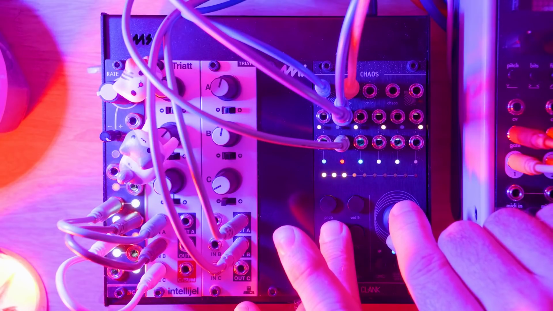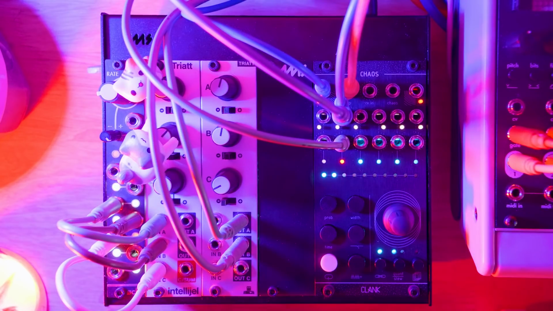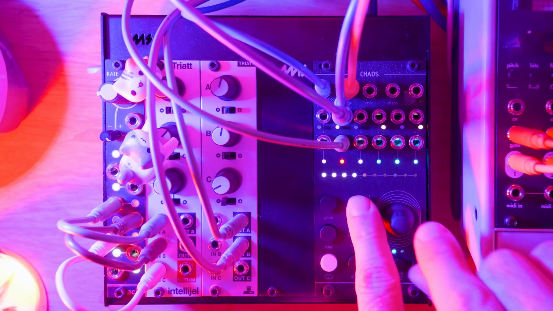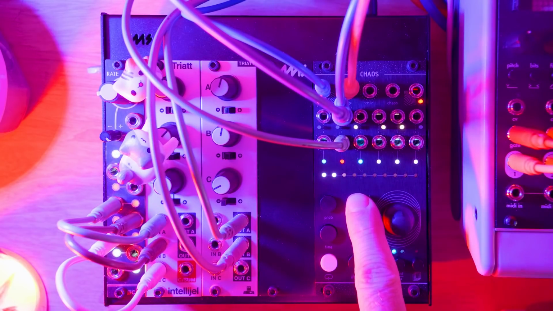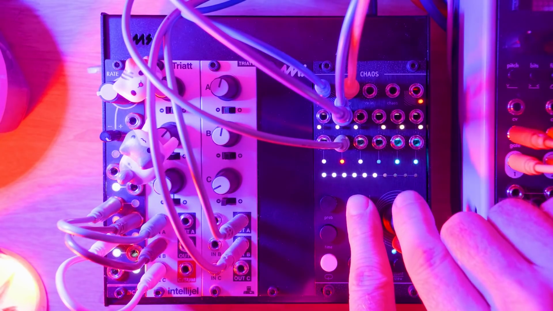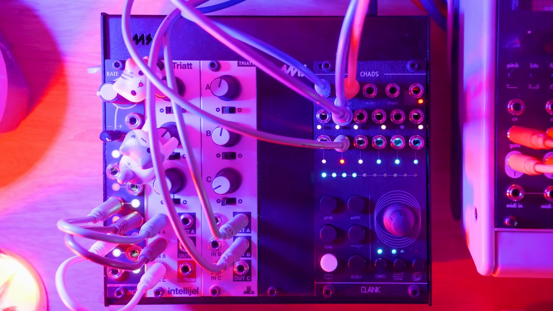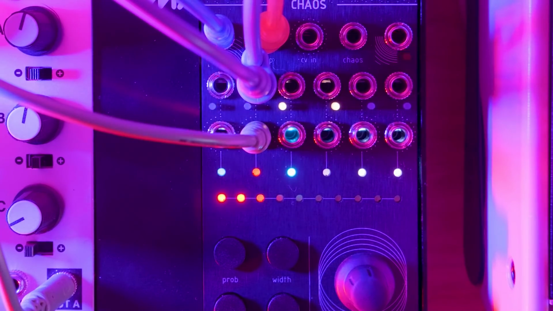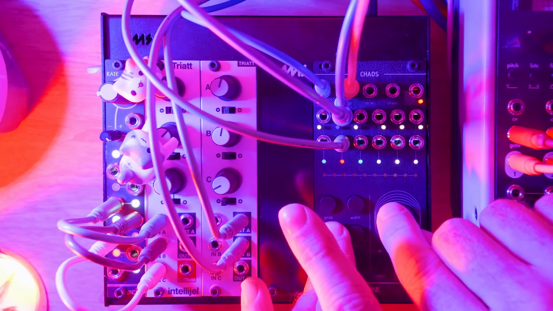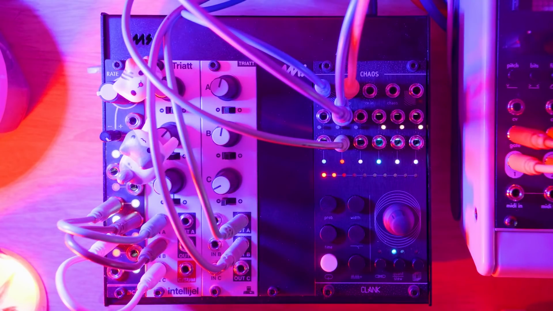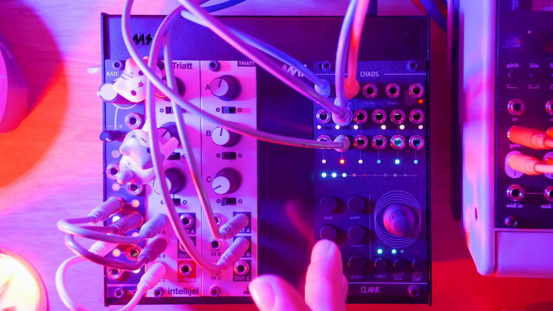One of my favorite things to do is turn the timing way up so I can get little glittery ARPs. Now remember, this isn't doing anything to the audio. This is generating CV, gates and voltages. The fact that you can set the loop to be a completely different set of parameters is one of my favorite things about the Chaos.